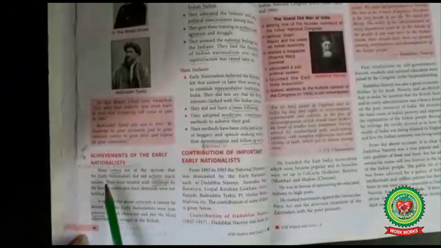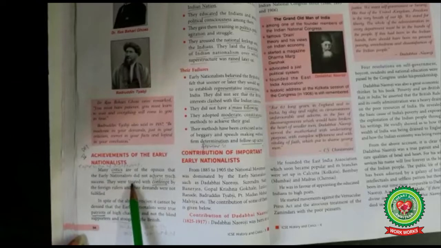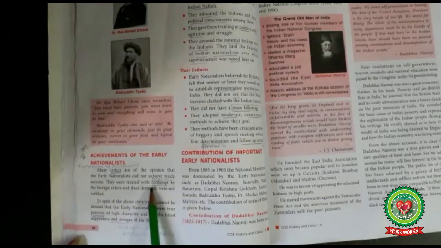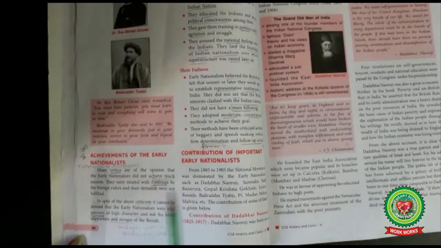Achievements of the early nationalists. Many critics are of the opinion that the early nationalists did not achieve much success. They were treated with contempt by the foreign rulers and their demands were not fulfilled. Contempt means showing disrespect. Critics means expression of disapproval.